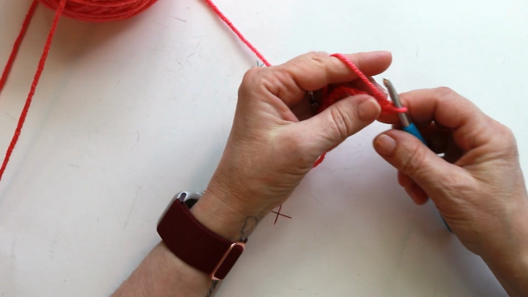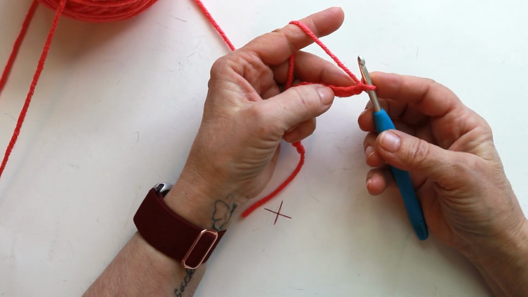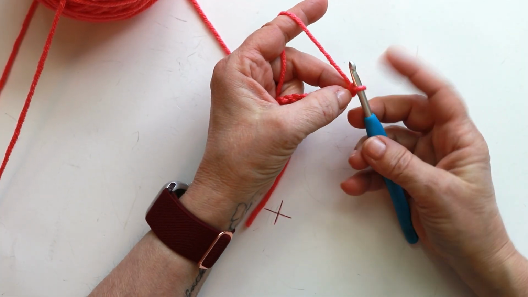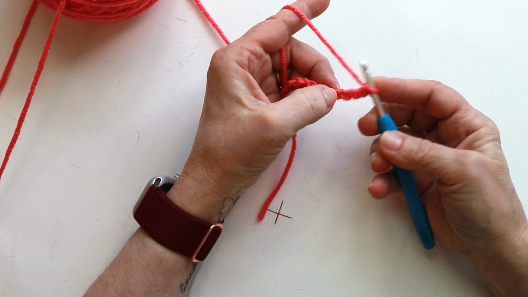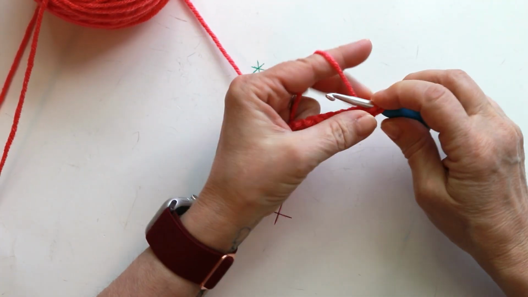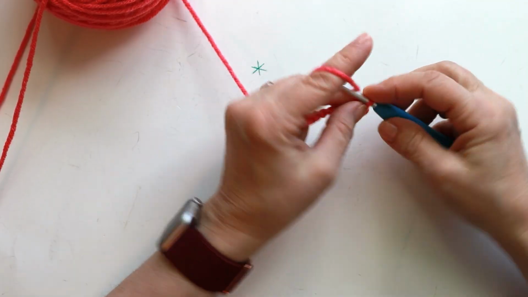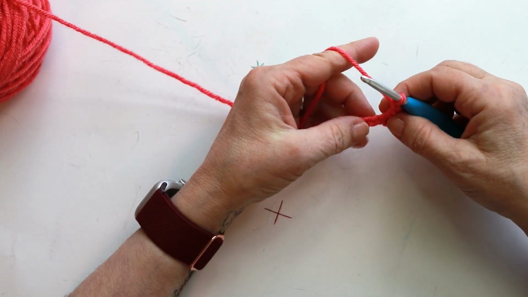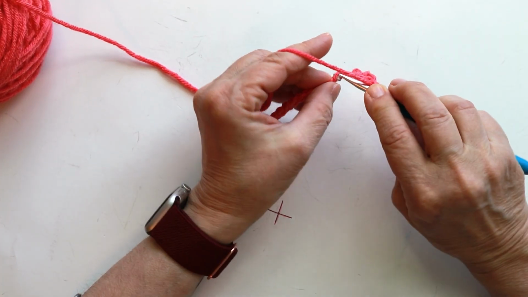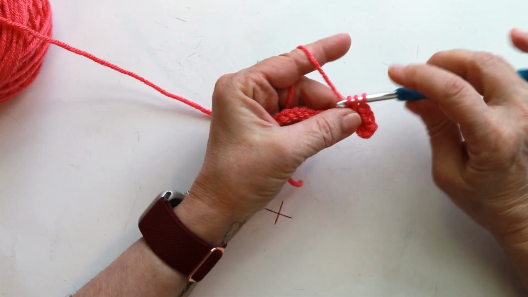Okay? Now we're going to count to the 4th chain from the hook. So not counting this loop that's on the hook. 1, 2, 3, 4. In this 4th chain, we are going to crochet a single crochet. And we're going to chain 1. We're going to skip the next chain, and we're going to single crochet in the next chain.